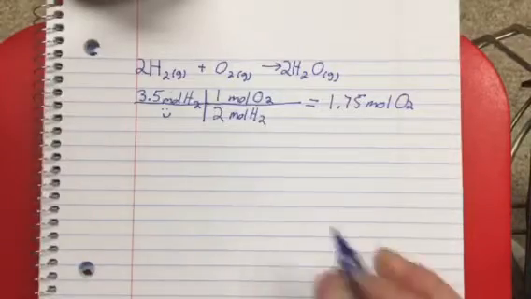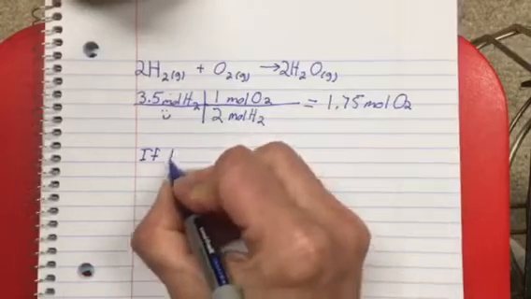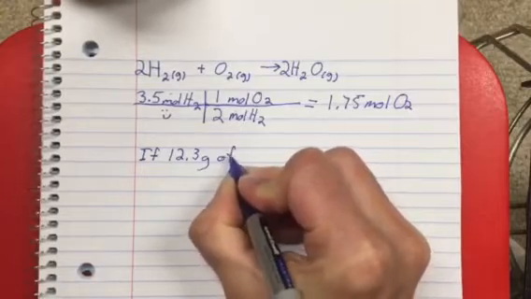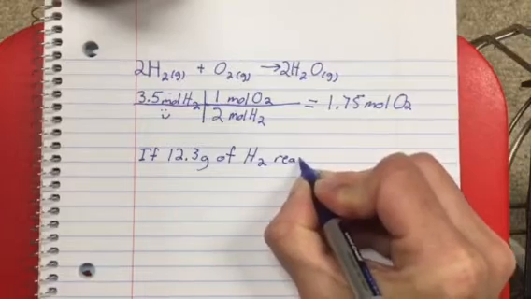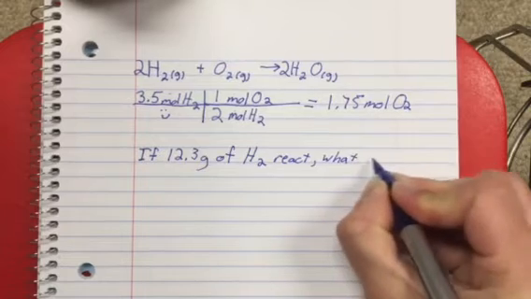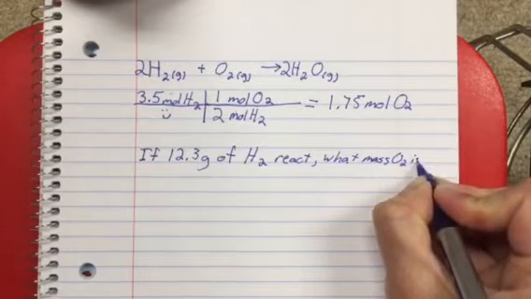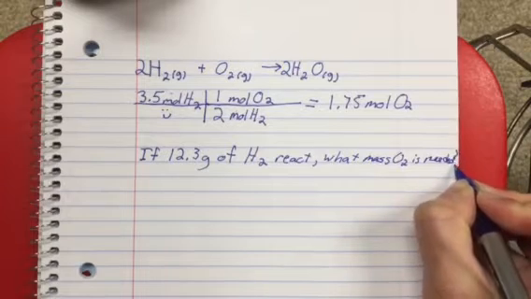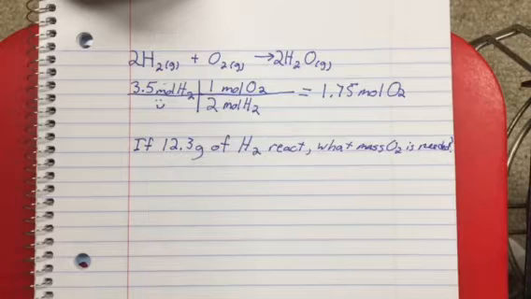So now the new question is going to read something more like, if 12.3 grams of H2 react, what mass O2 is needed? Question mark. Okay. But the process is exactly the same.